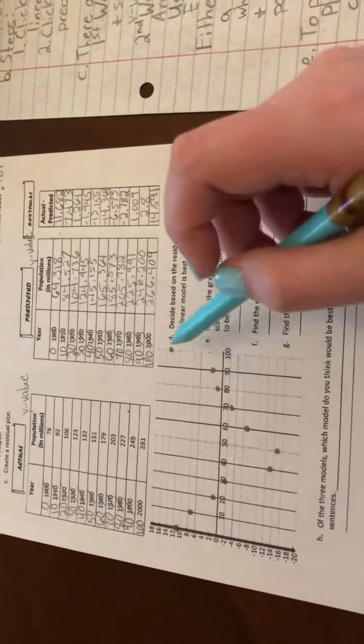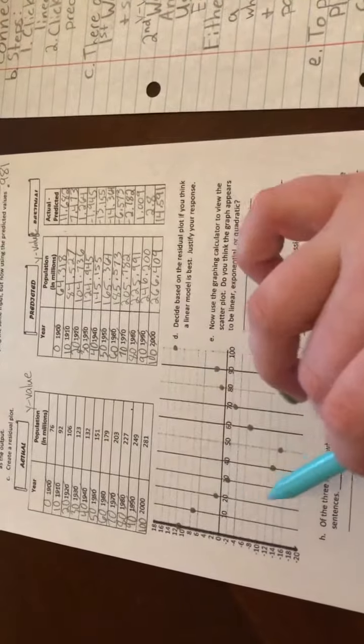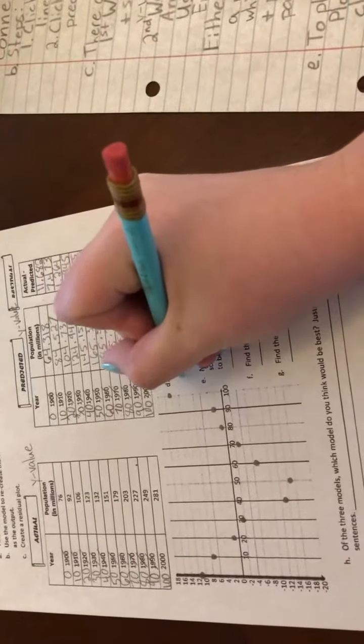So once we have our residual plot, now we've got to go to number D. Number D asks: decide based on the residual plot if you think a linear model is best. Justify your response. So for letter D, we've got to decide if there's a pattern or not. There's no pattern. Even if we connected our dots, we're not supposed to connect our dots, but even if we wanted to overthink it, there is no pattern to these dots. So there is no pattern.